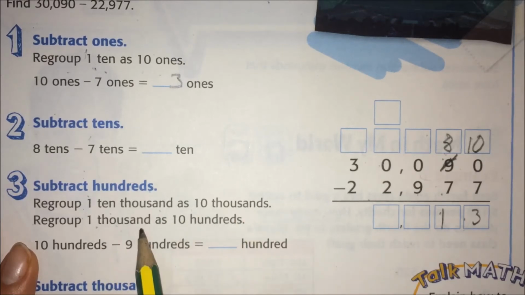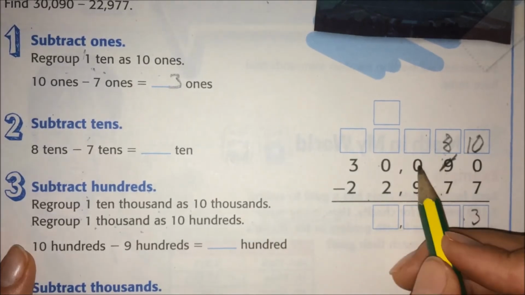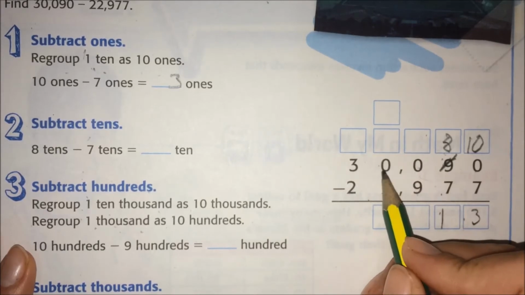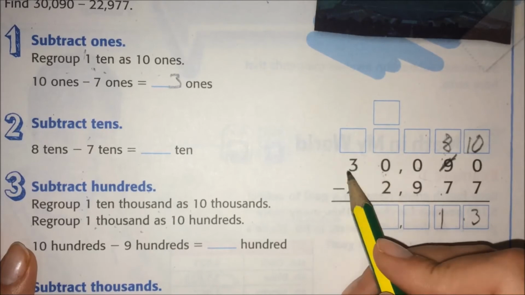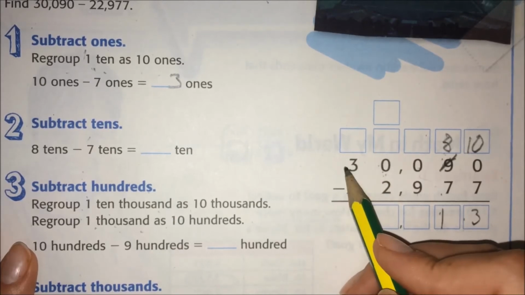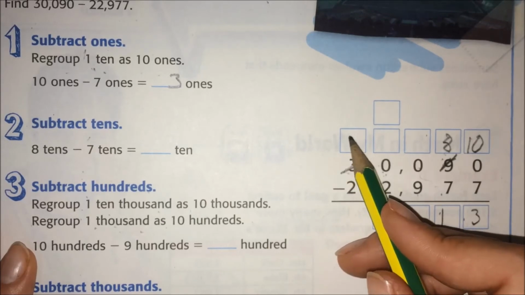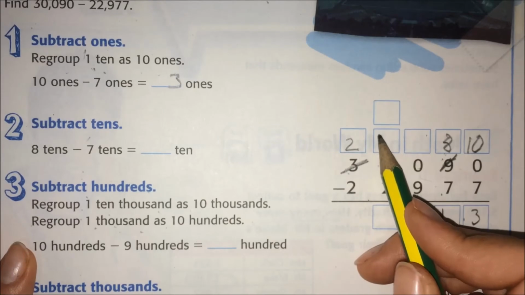Regroup 1,000 as 10 hundreds. Okay, so basically you're asking on this guy, can I borrow from you? And he says, sorry, I don't have any. So I go to him, can I borrow from you? No, sorry, I don't have any. Okay, so now I gotta go to this guy, the 10,000. Okay, so I'm borrowing a 10,000 from him. He's down 1, okay? He's giving it to him.